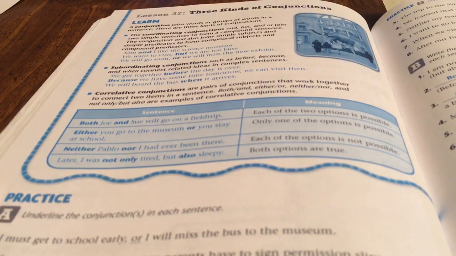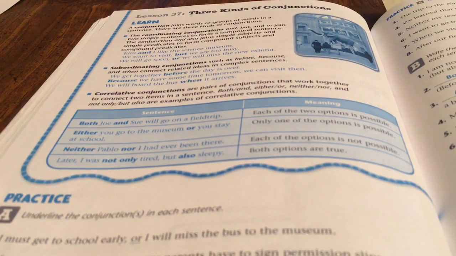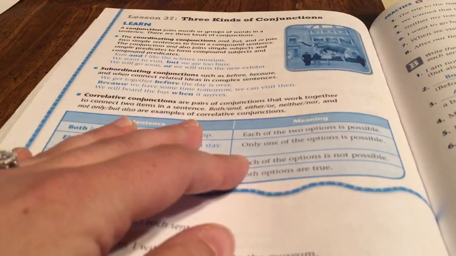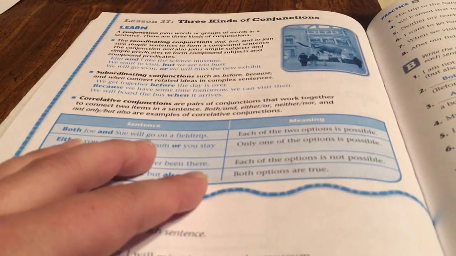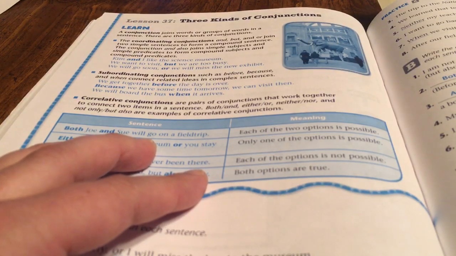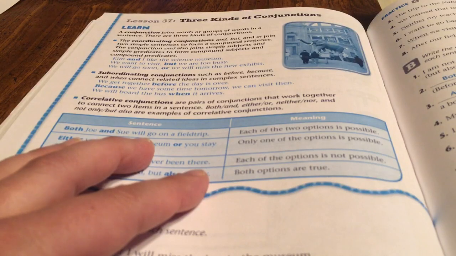All right, so it says a conjunction joins words or groups of words in a sentence. There are 3 kinds. So the first one is the coordinating conjunction, and those are going to be the words and, but, and or. And they join 2 simple sentences together to make a compound sentence. So it's kind of like 2 simple words joined together to make a compound word. You're using groups of words to make a compound sentence. It's going to have 2 parts.